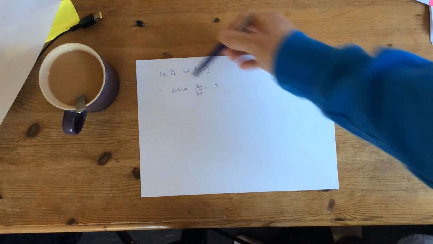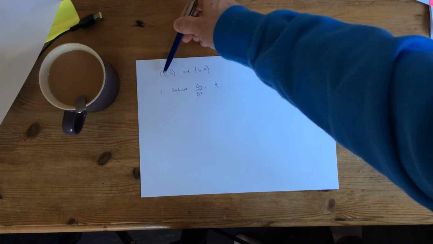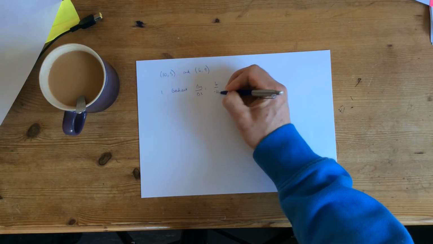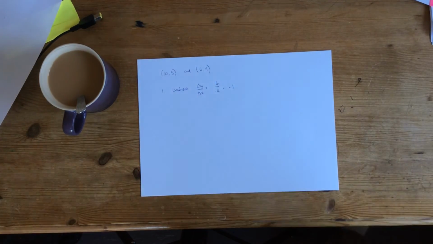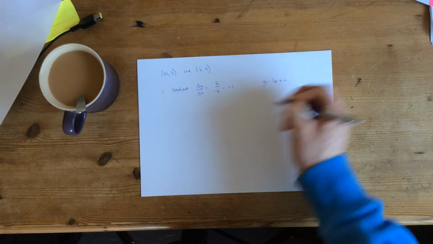Then I'm going to do my change in x. I've got to go the same way. For y I went from here to here, so for x I've got to go from here to here. So I've gone from 10 to 6, which means it's negative 4. So my gradient in this case is minus 1. So y equals minus 1x plus c.